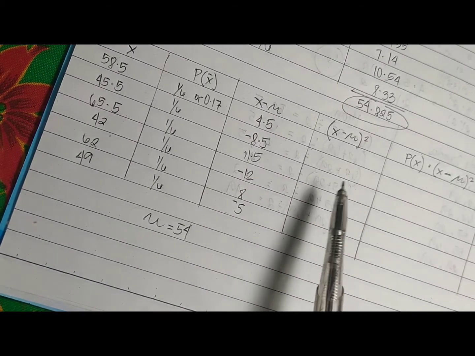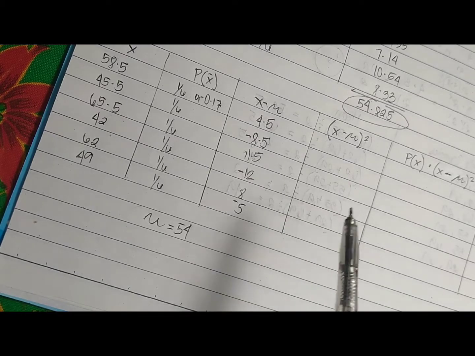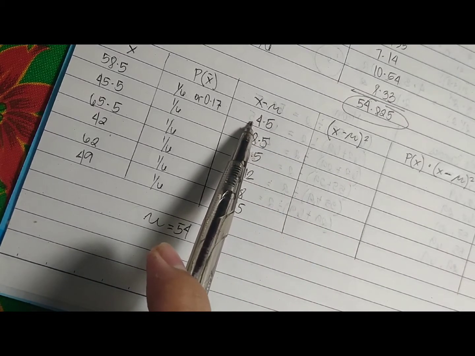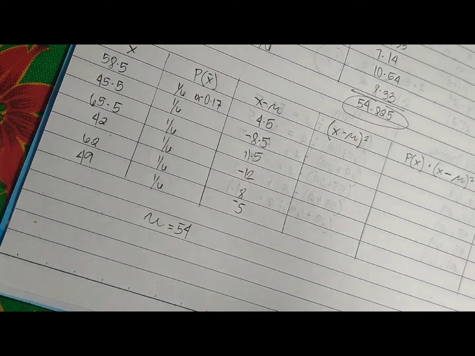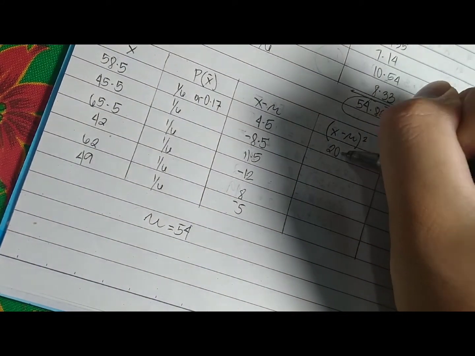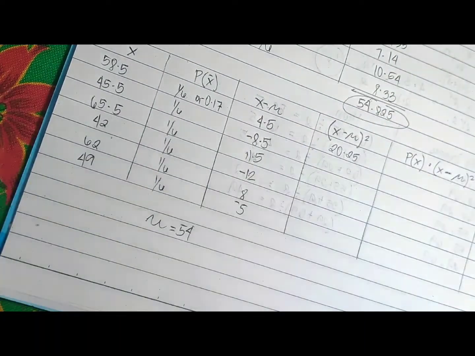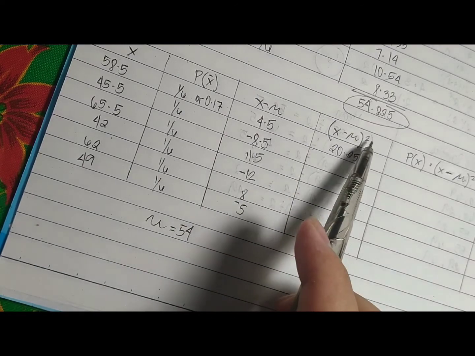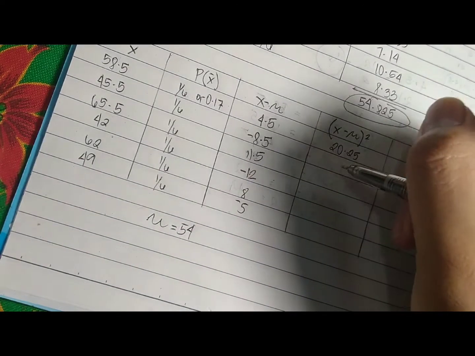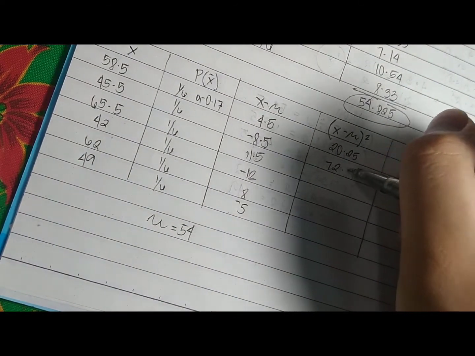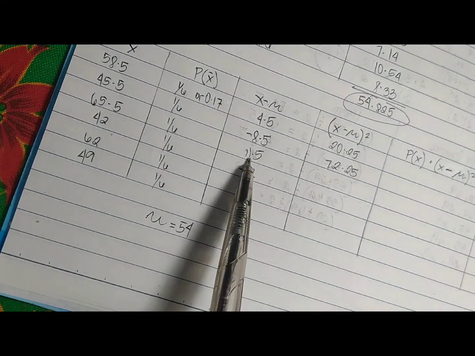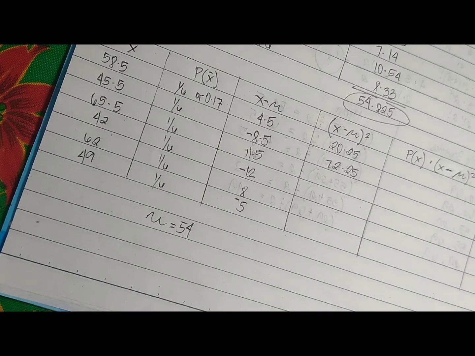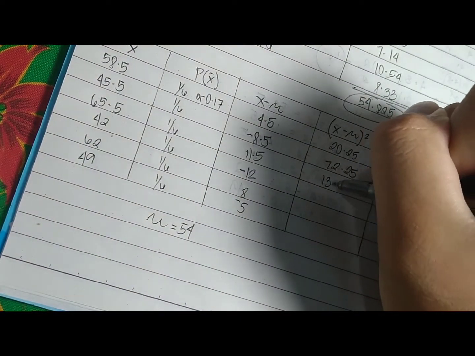To solve this part, simply square the difference. 4.5 squared is equal to 20.25. Negative 8.5 squared is equal to 72.25. 11.5 squared is equal to 132.25.